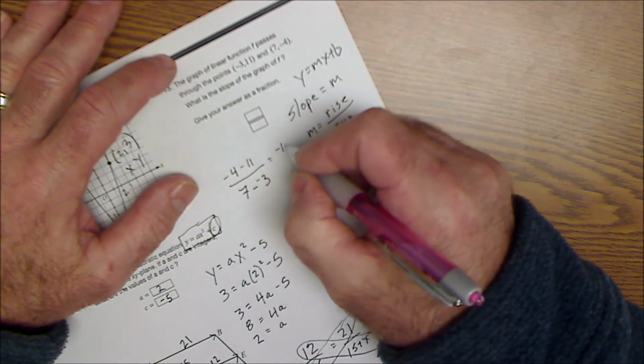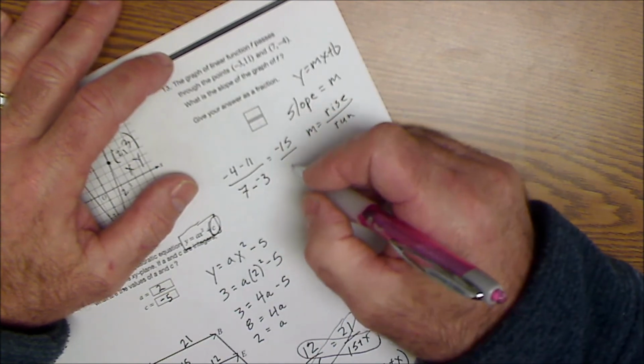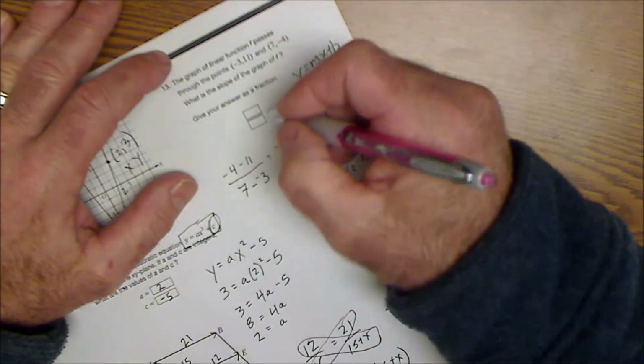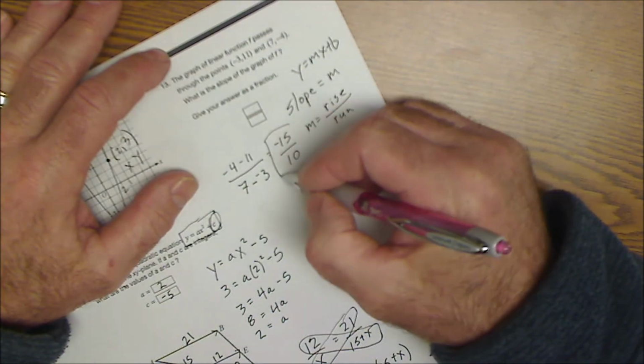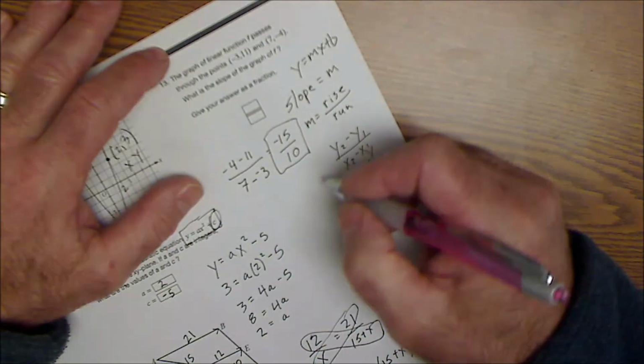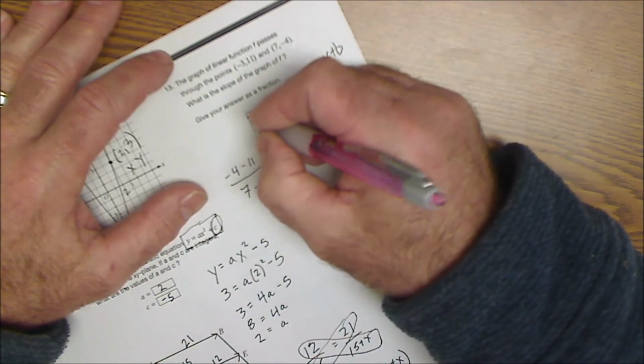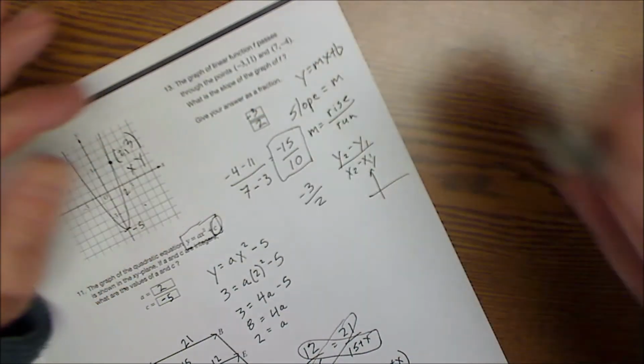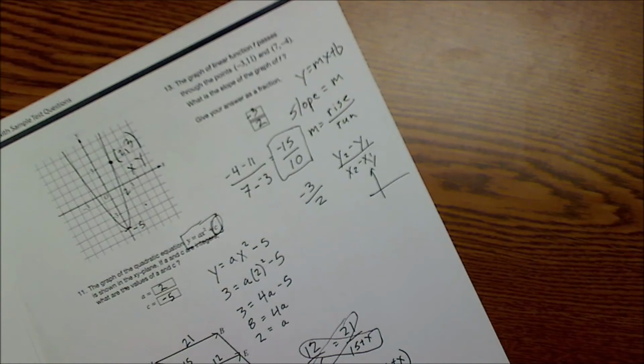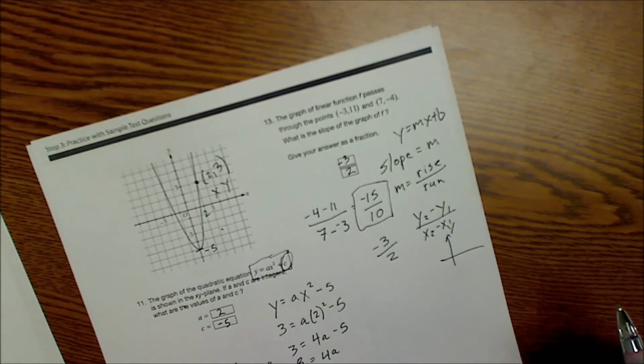It's going to give me -15 over 10. So -15 tenths. That's a reducible fraction. 5 will go into there 3 times, into there twice. So my solution is -3 over 2. Hopefully you're pausing the video and doing these problems first, and then just watching the way I go through them after that.